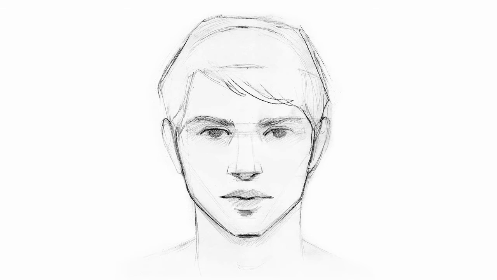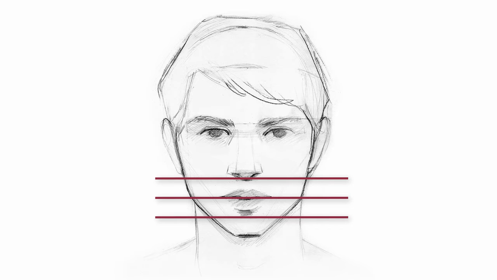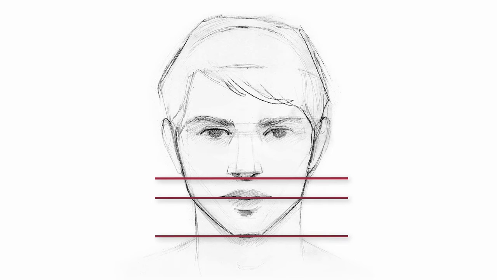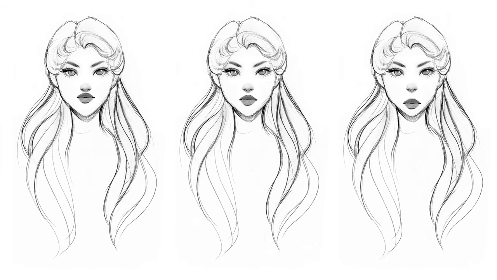Now there's one more proportional measuring trick I want to show you. From the bottom of the nose to the part of the lips to the start of the chin to the bottom of the chin can also be separated into thirds. At each line you can place an important facial landmark. So if we split the nose to the chin into thirds, we can easily place the part of the lips, which is at that first third. Everything in these drawings is exactly the same, except for the placement of the lips. So you can see how important it is to know these basic proportions.